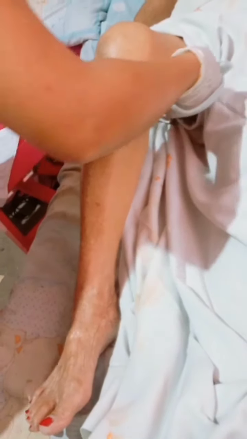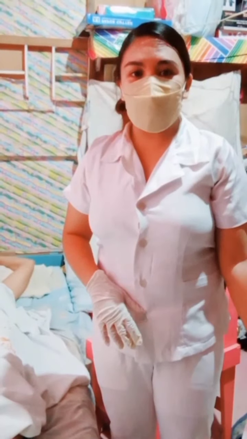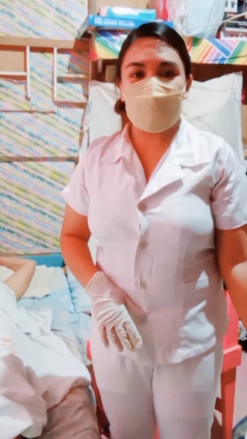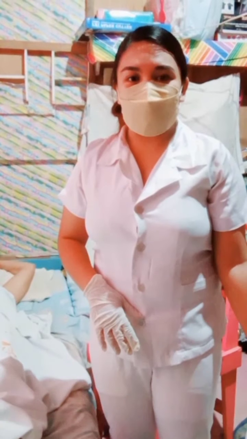In cleaning the legs of our patient, we also want to start from distal to proximal. So from the foot of our patient to the knee, and from the knee to the upper part of the leg. After cleaning the lower leg of the patient, we may now proceed to cleaning the back and the buttocks.